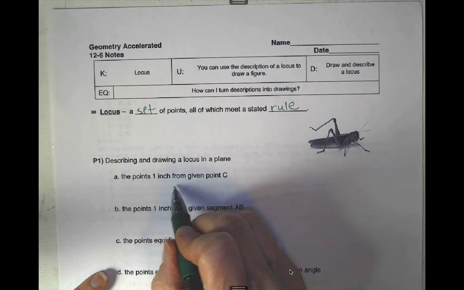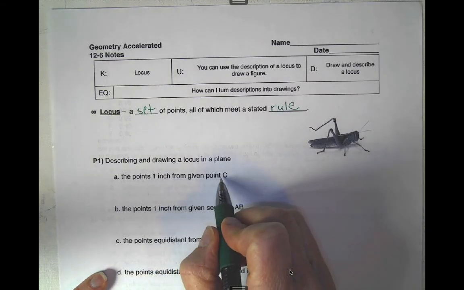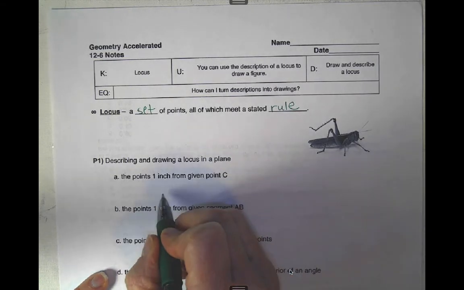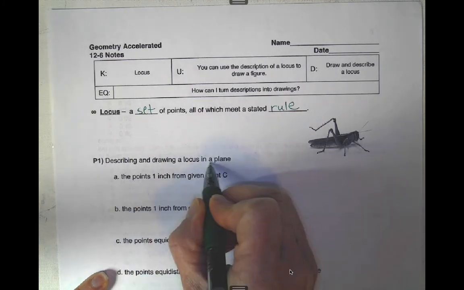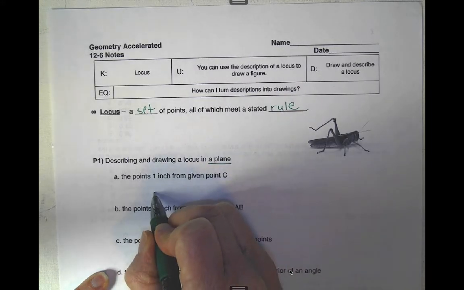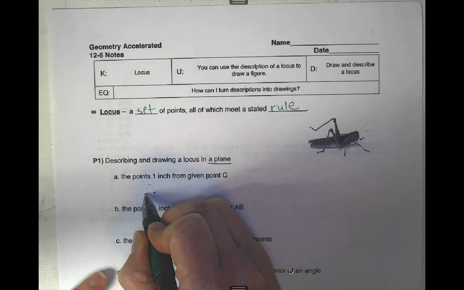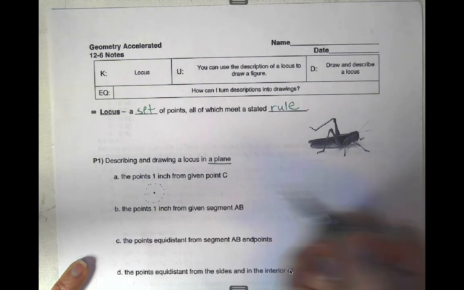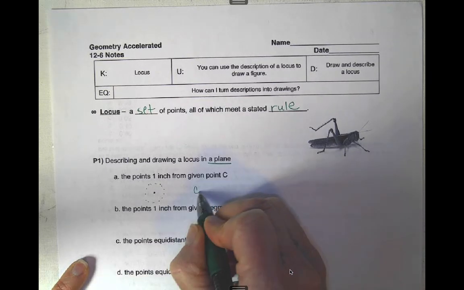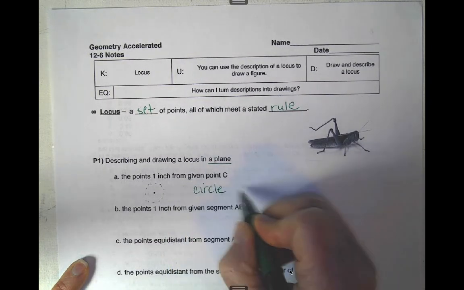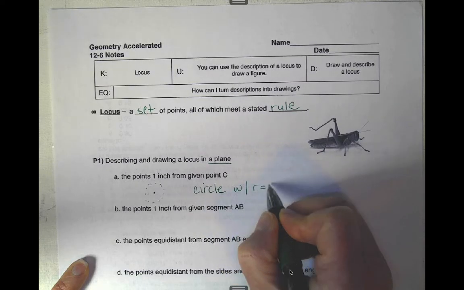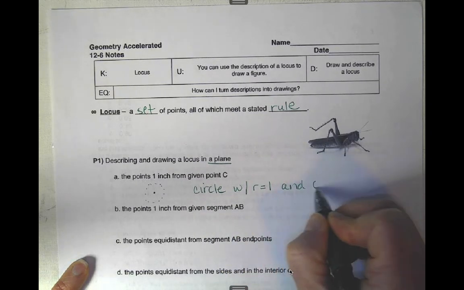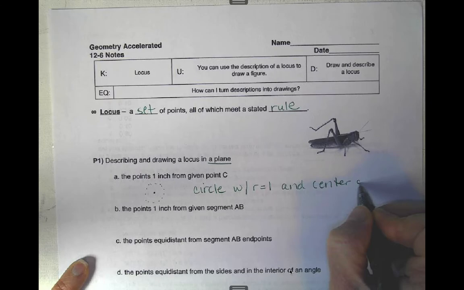So the point's 1 inch from a given point C. So if you had a point, so I'm in a plane here, so I'm just two-dimensional. If we have a point here and we think about all the points that are going to be 1 inch from point C, what am I going to end up with? I'm going to end up with a circle with a radius of 1 and a center at C.